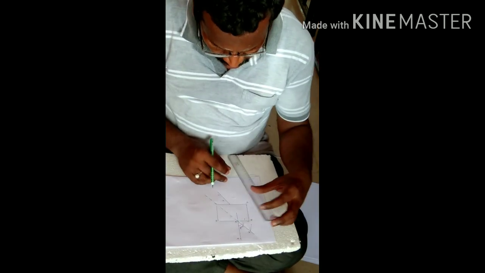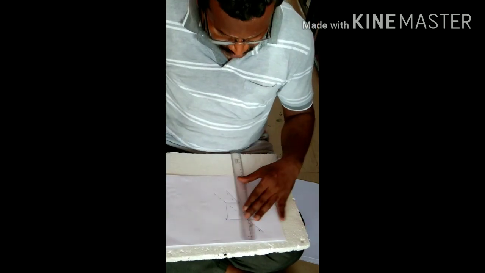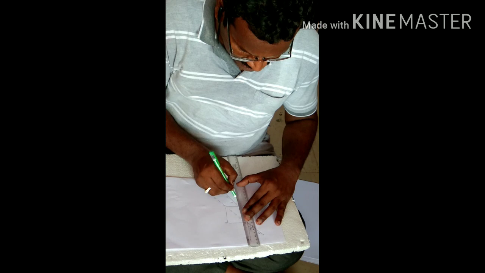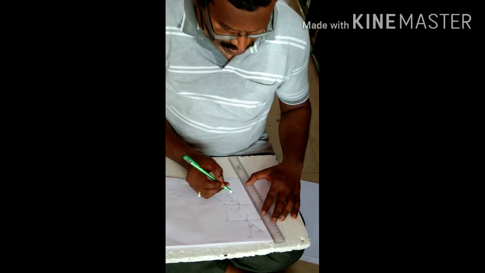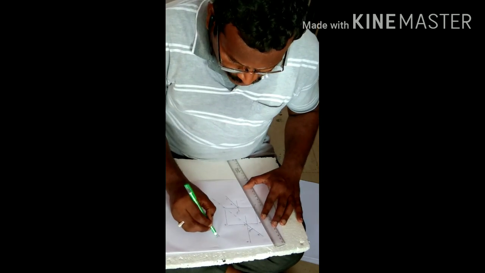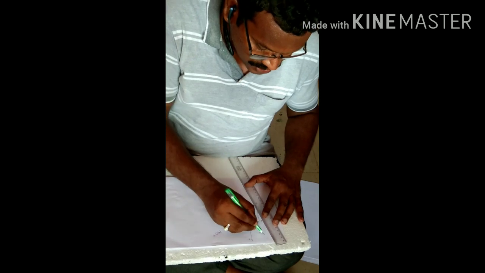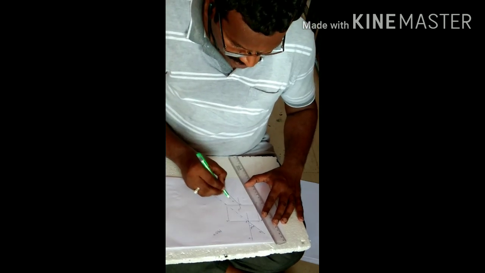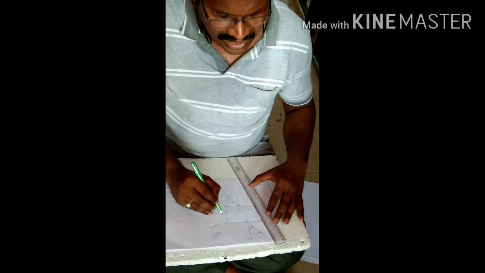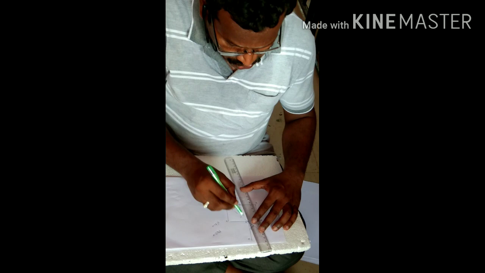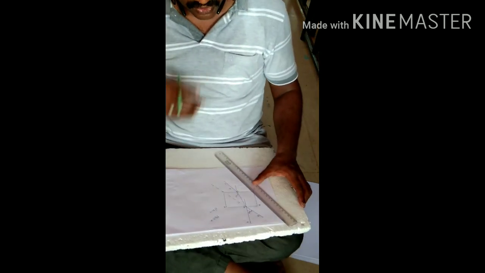Now draw one more normal at the particular point. This normal can be represented as N dash. This point can be represented as O dash. Now here PQO is the incident ray. O dash RS is the emergent ray. Join the O and O dash.